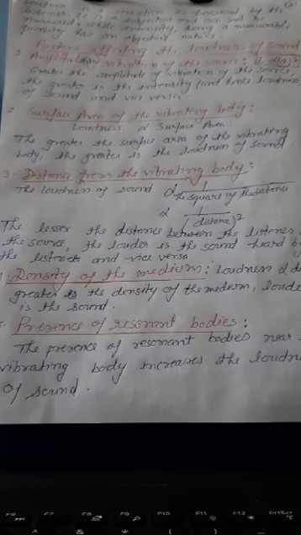Third is distance from the vibrating body. It means loudness of sound, how does it depend? Inversely proportional to the square of distance. So, the lesser the distance between the listener and the source, the louder is the sound heard by the listener. Fourth is density of the medium. Loudness is directly proportional to the density. Greater the density of the medium, louder is the sound. And fifth is presence of the resonant body. So you must learn these all.